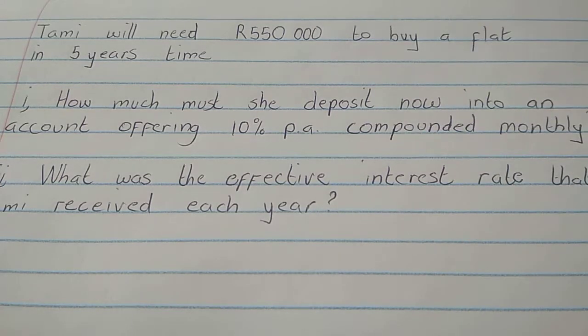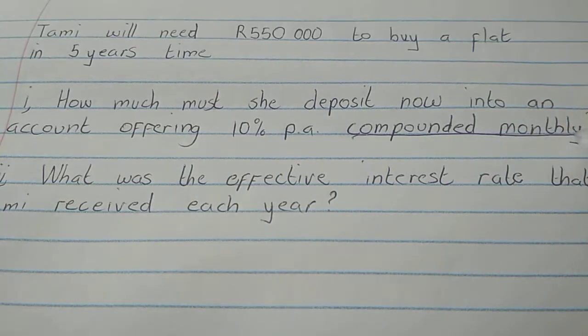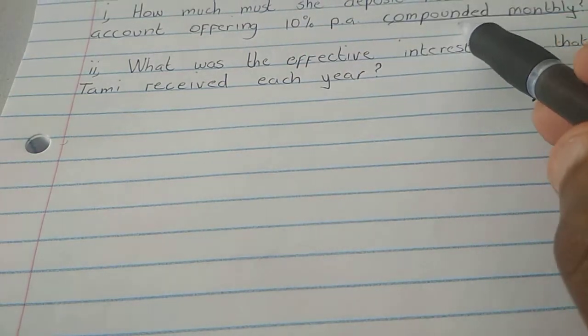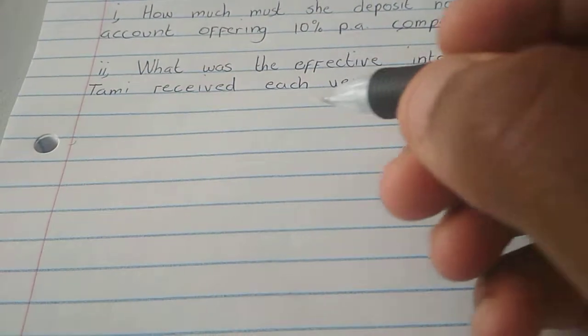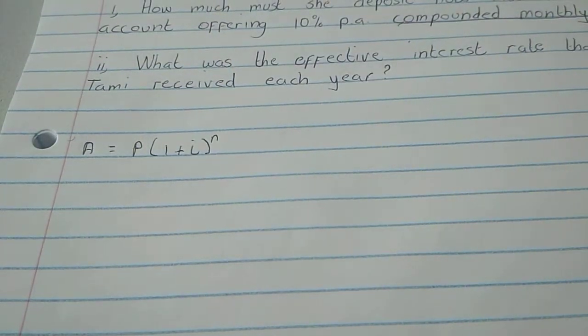Okay, so now this gives us a clue into what equation we must use. So in identifying our equation, we identified that it's a compound interest equation, which is A equals P(1 plus i), and now the n is an exponent.